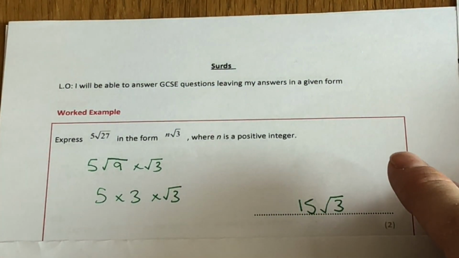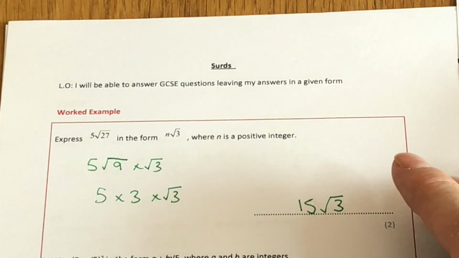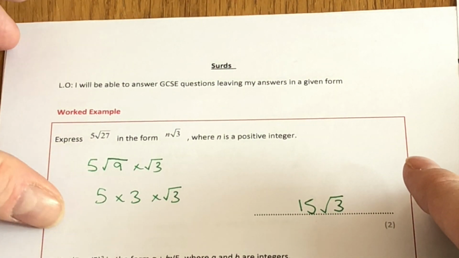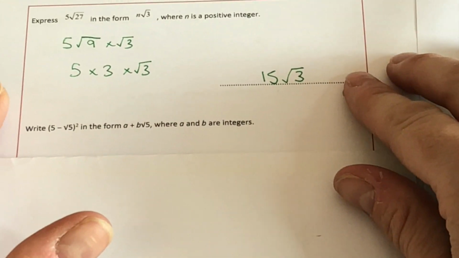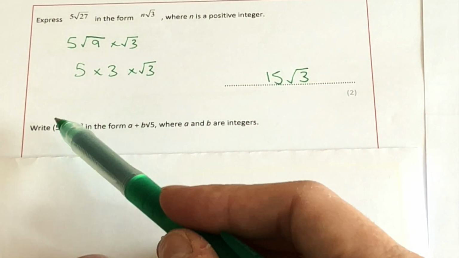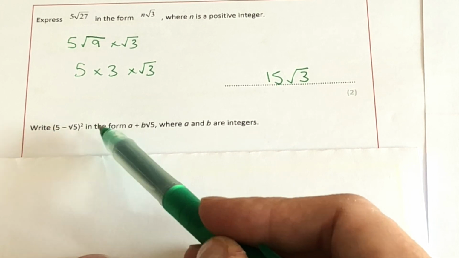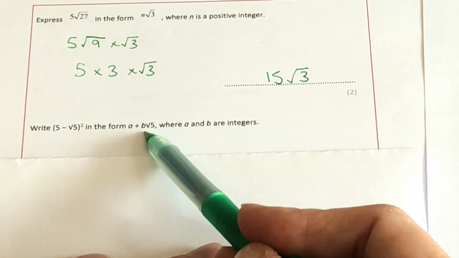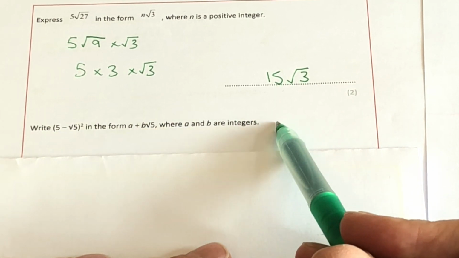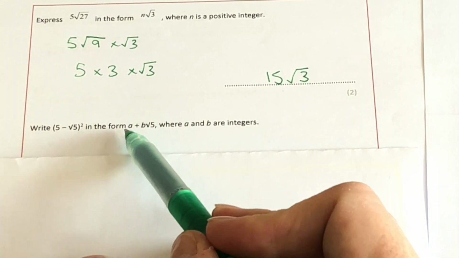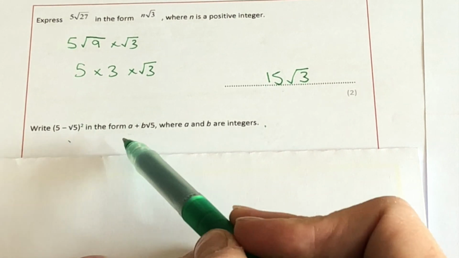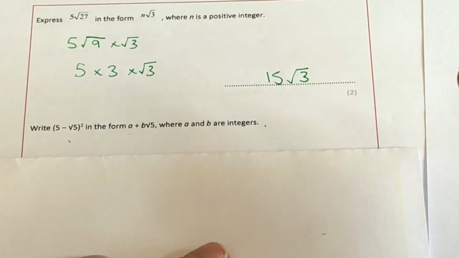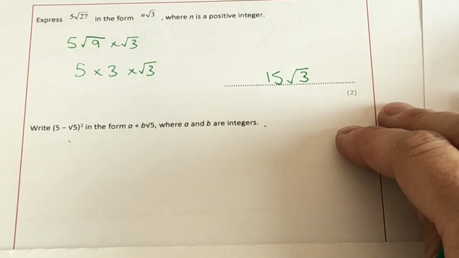Okay, the next example I have for you is write root 5 minus root 5 squared in the form a plus b root 5, where a and b are integers. Now some people get put off by all of this. Don't, okay? Just do the question and it will naturally end up in this form. I'll show you what we mean.